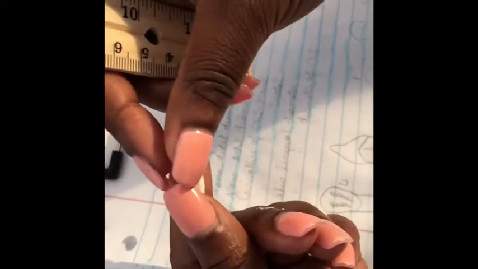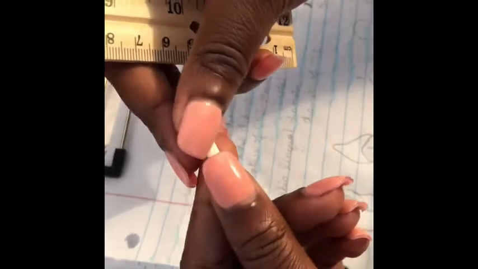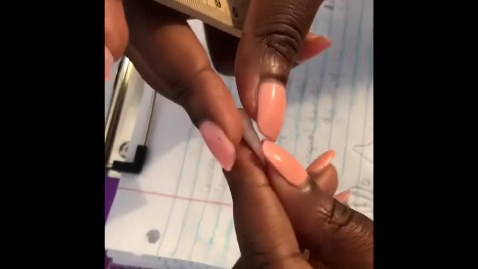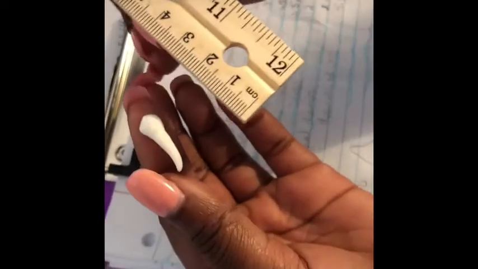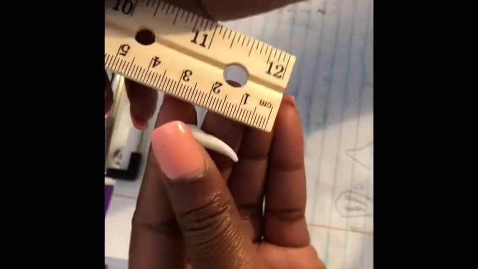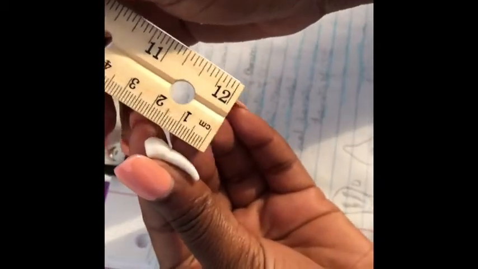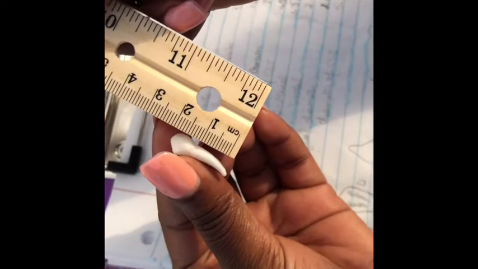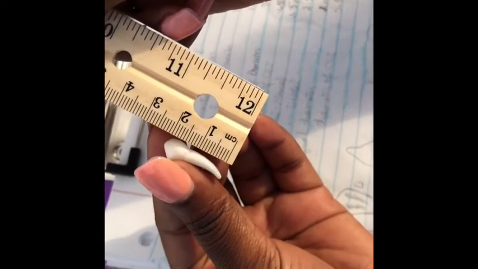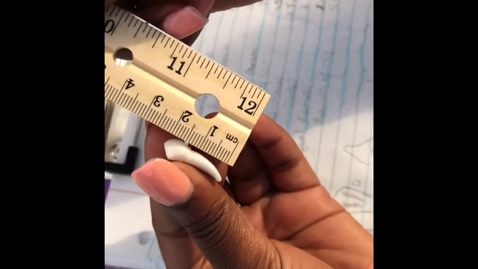The length of the root, because it is curved, I took it from the buccal side. I place my ruler at the cervix, and it is 14 millimeters.